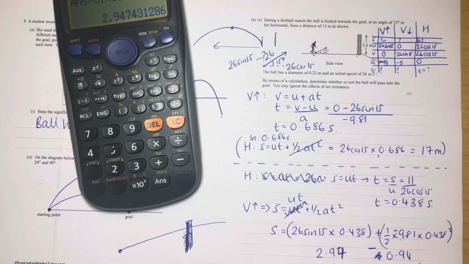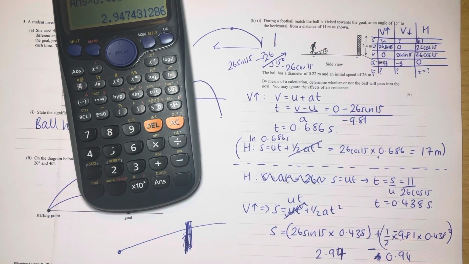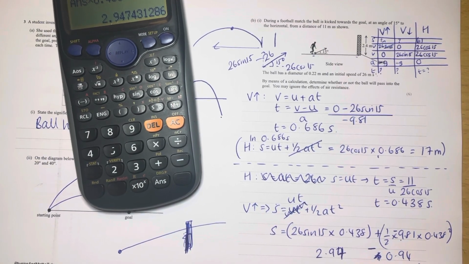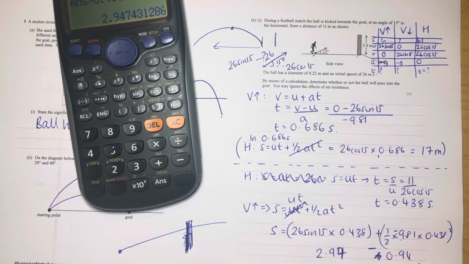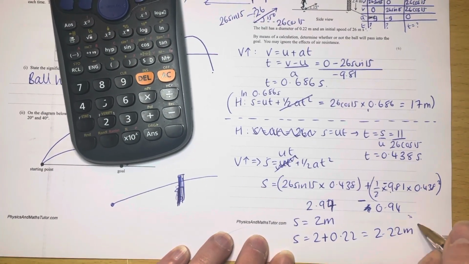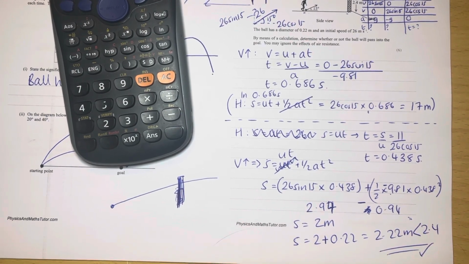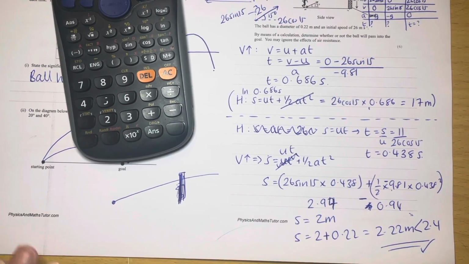Well, we need to account for the fact that the diameter of the ball is 0.22. So the top of the ball is going to be S equals 2 plus I think it's going to be 0.11 meters. Because oh no, we care about the bottom, isn't it? So yeah, 0.22 equals 2.22 meters. Can't see any of that. Which is smaller than the height of the goalpost. There we go. So it's going to go into the goal.